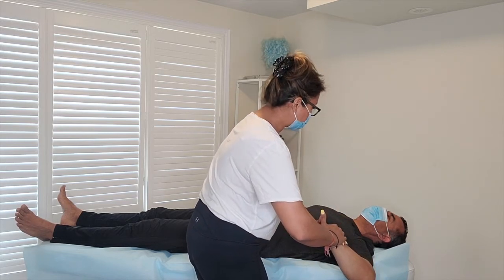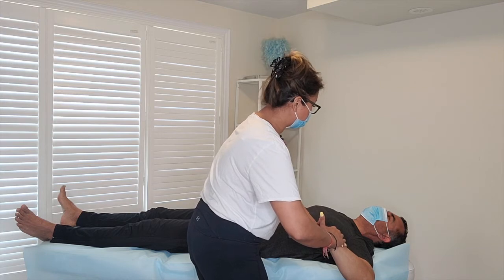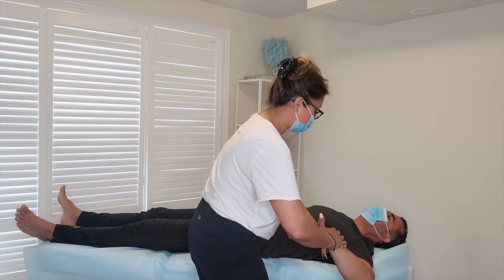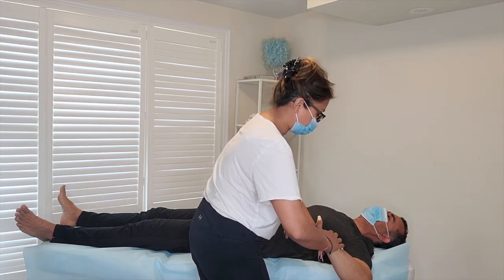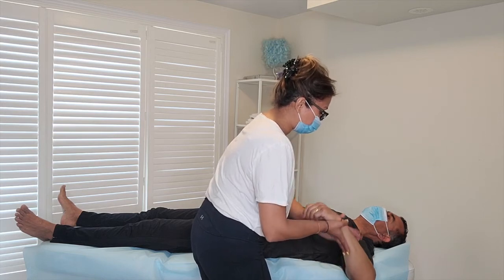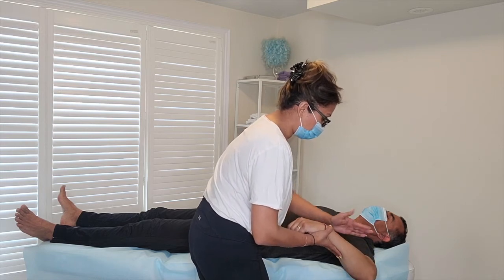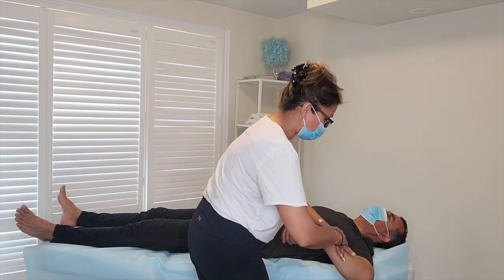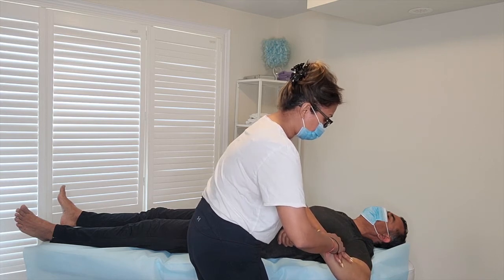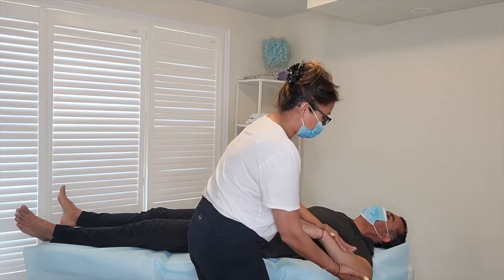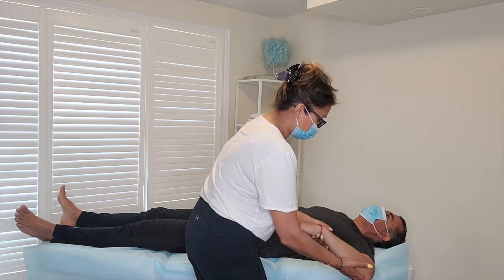So here what I'm going to do is place my hand on top. I'm going to be gently pressing down, and I want you gently to push into my resistance, okay? Go ahead. 5, 4, 3, 2, 1. Relax. We're going to bring it down a little bit more. Good. I'm going to hold, and I want you to push up. Go ahead. 3, 2, 1. Relax.